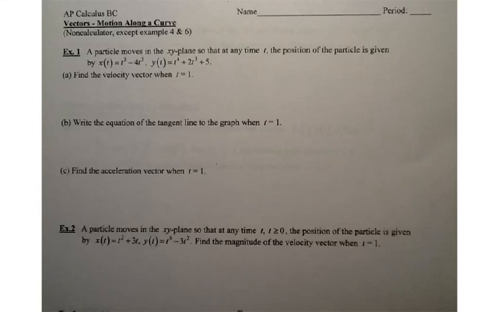Example 1: a particle moves in the xy plane so that at any time t, the position of the particle is given by x of t, and there's an equation given, and y of t, and another equation given. They want us to find the velocity vector when t equals 1. So if we're given position, then that means we're going to take its derivative to get velocity.